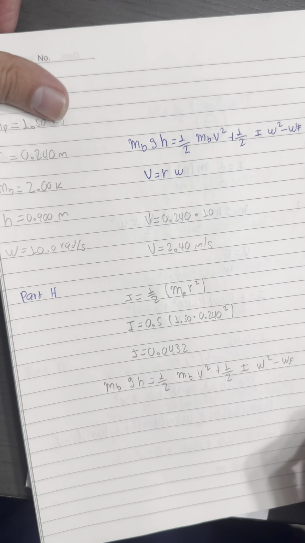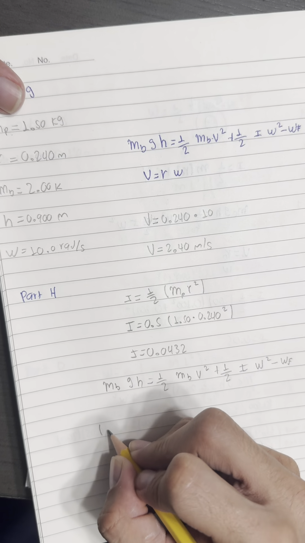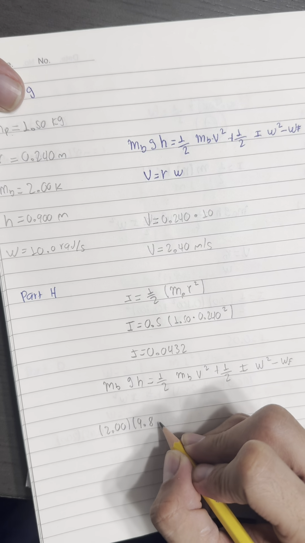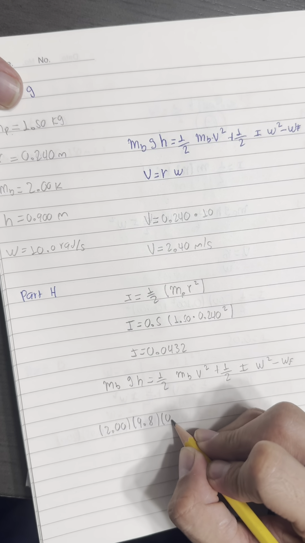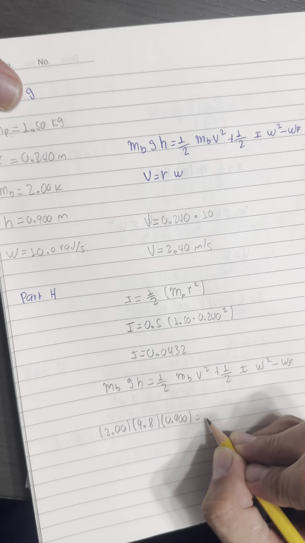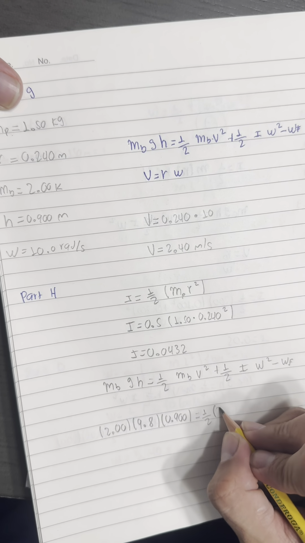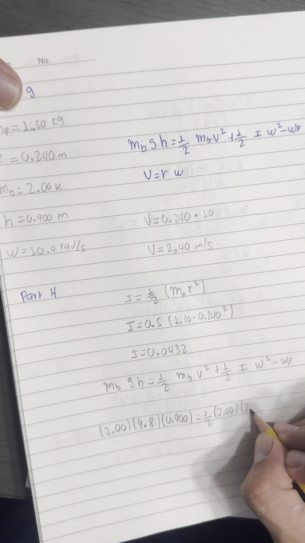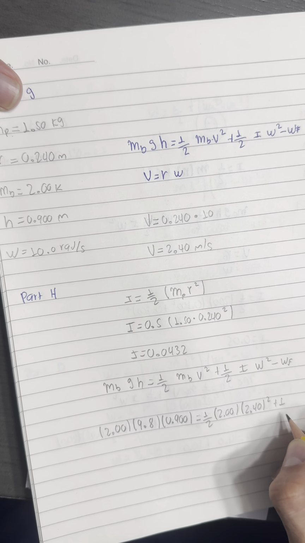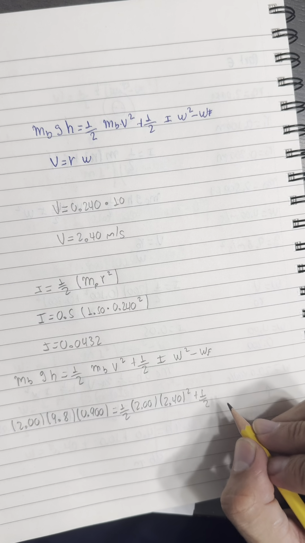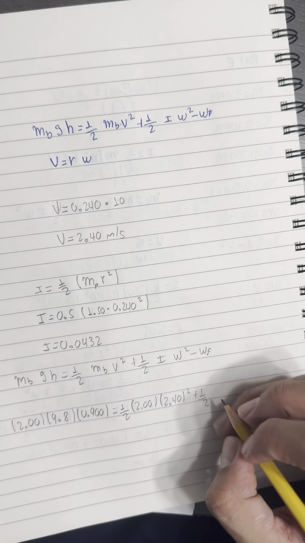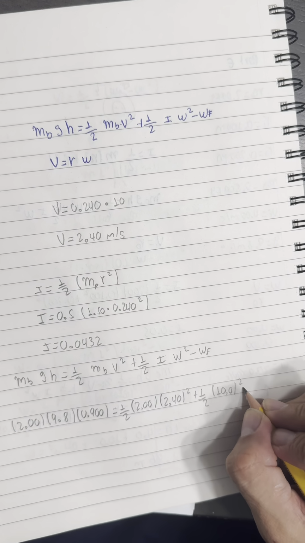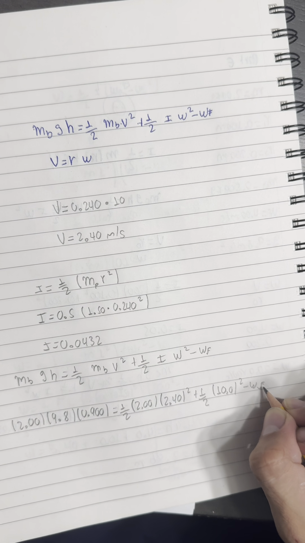So this is going to be 2 times 9.8 times 0.900 equals 1/2 times 2 times velocity, which is 2.40 to the power of 2, plus 1/2 times 0.0432 times the angular velocity, which is equal to 10, to the power of 2, minus work by friction.